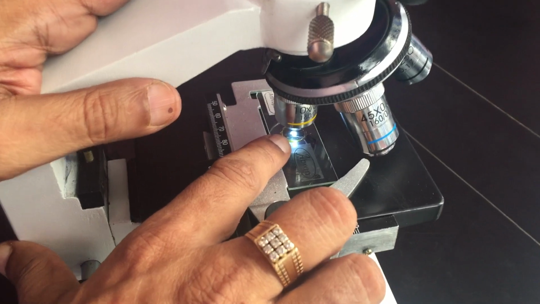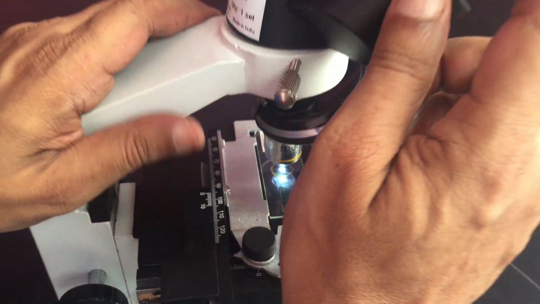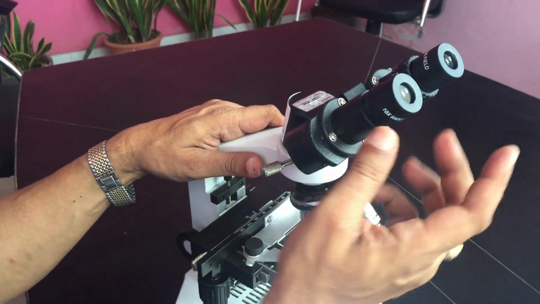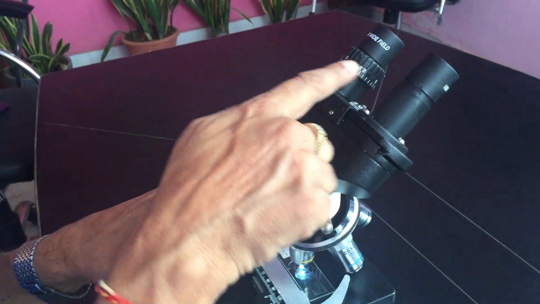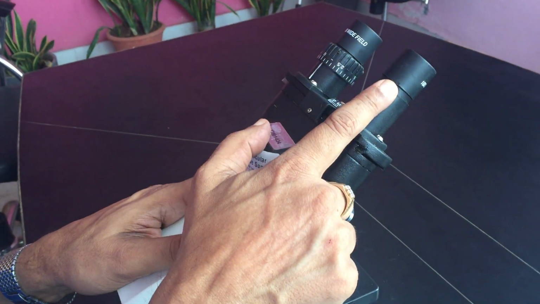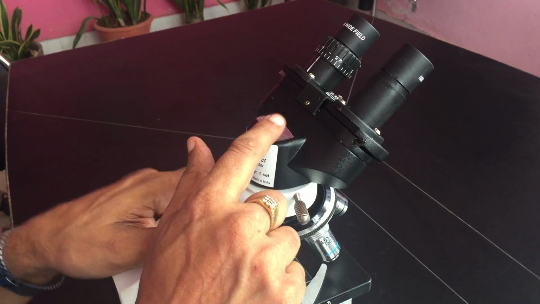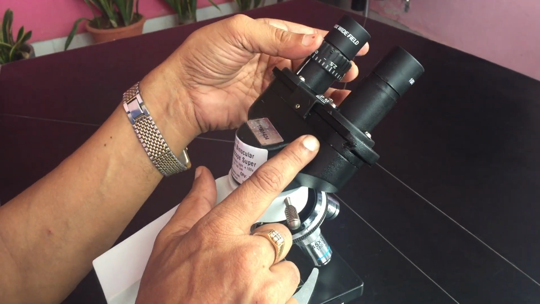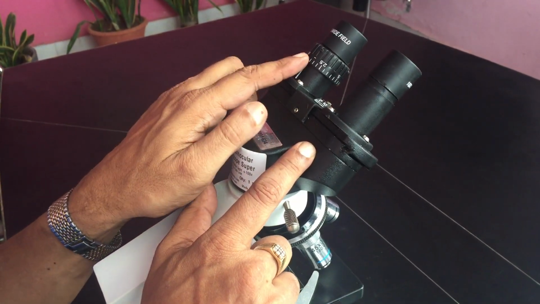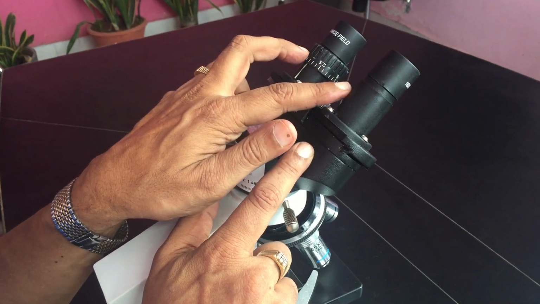First of all, you have to adjust with your left eye. This is with the left eye. This is without any graduation. This is with graduation. Focus the left eye through this eyepiece, and then by moving this you can adjust the right eye so that both the eyes can see together.